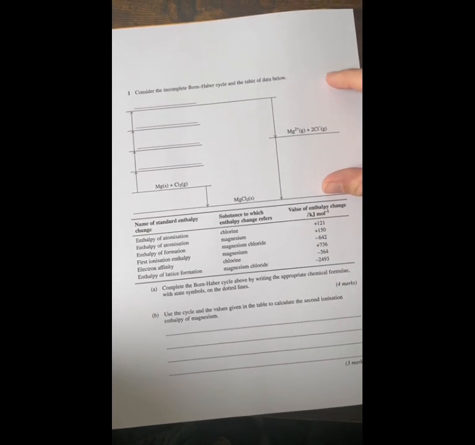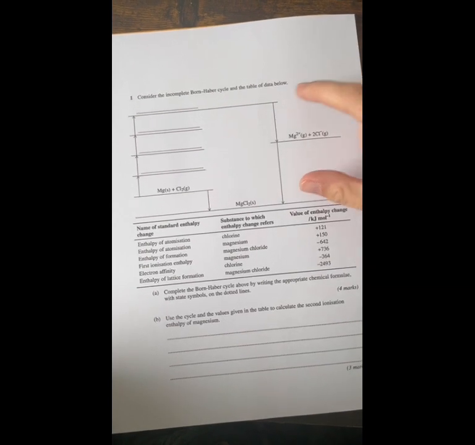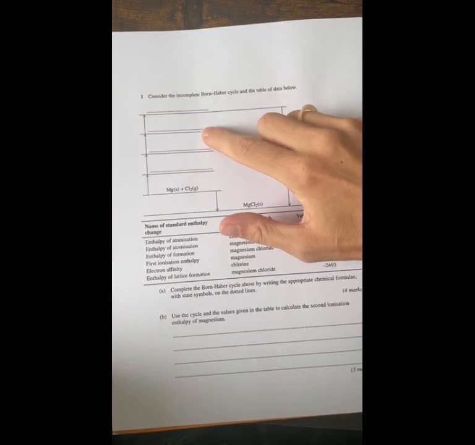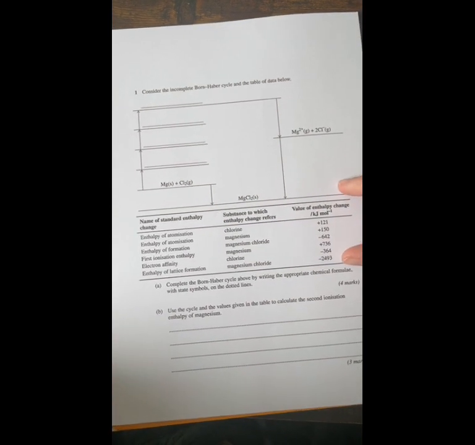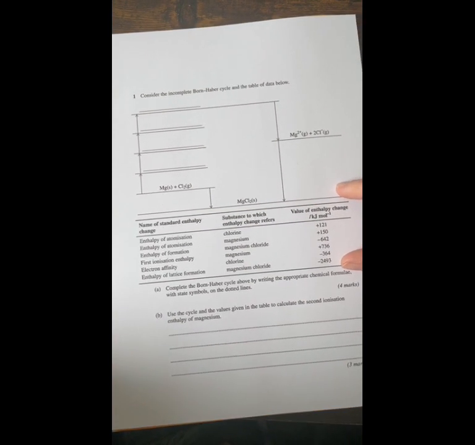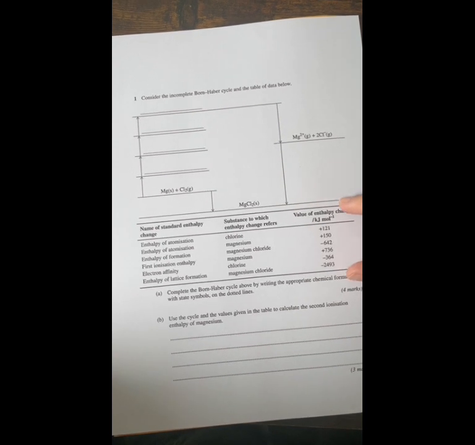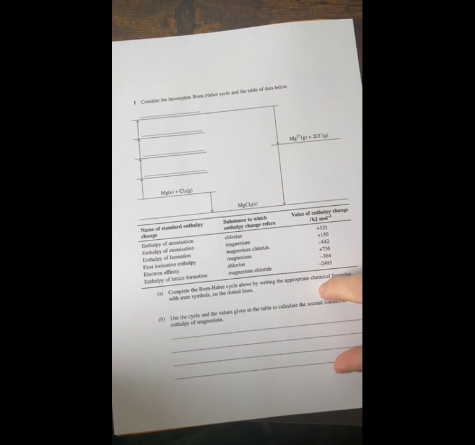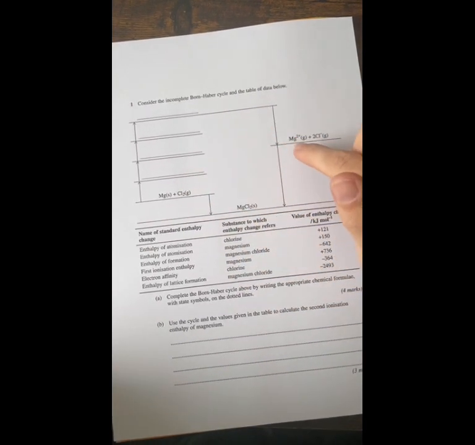Now, the reason I've chosen this particular question is because this layout for a Born Haber cycle question is extremely common, and it showcases what you are expected to do with the Born Haber cycle, i.e. filling in the missing species on these lines. It then gives you a table of data so you can see how that information may be presented, and then it's asking us to do a Hess's law calculation to work out one of these processes.